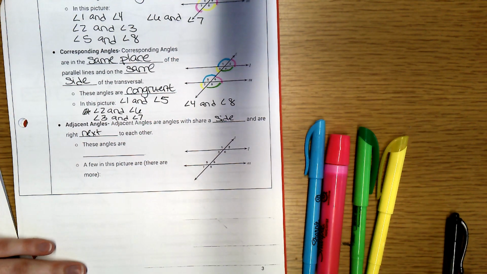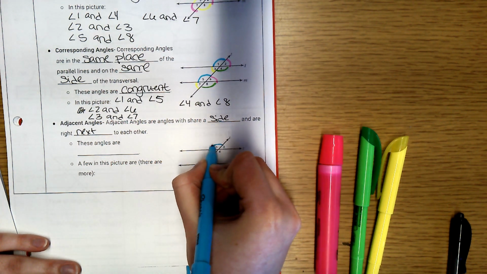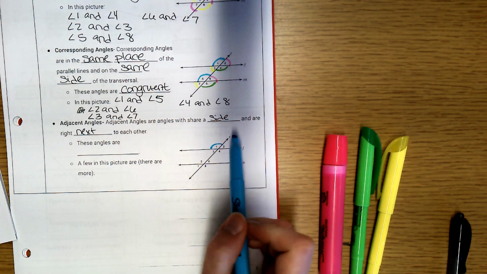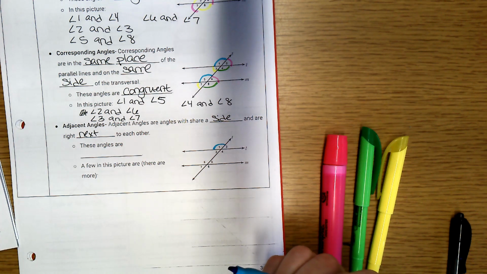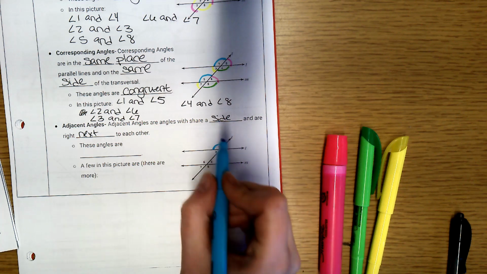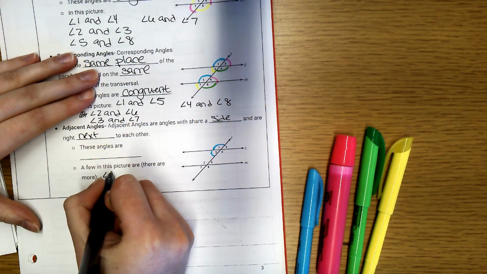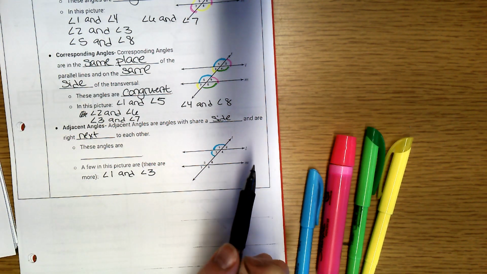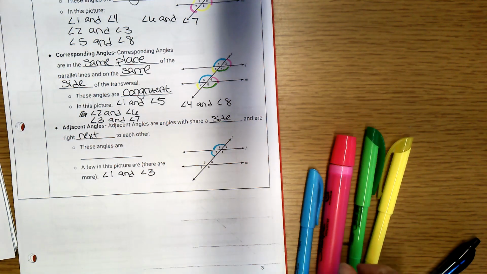So let's see what I mean by that. Let's say I'm at angle 1. Angle that shares a side with angle 1. Technically, I could go with angle 2 or angle 3. It's just got to be right next to it as well. So I could pick 2 or 3 and be correct on an adjacent angle. Let's say I pick 3. So angle 1 and angle 3 are adjacent. It could have been true if I picked 1 and 2 as well. Those are also adjacent angles.